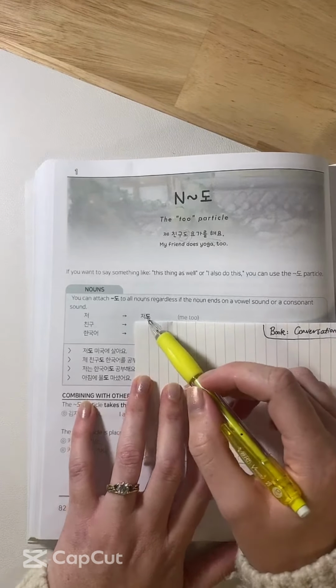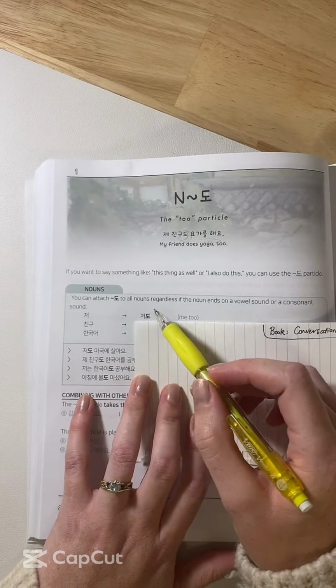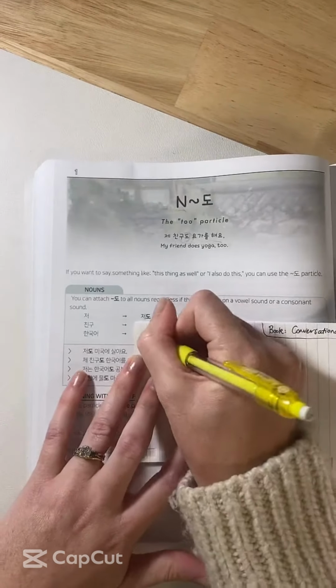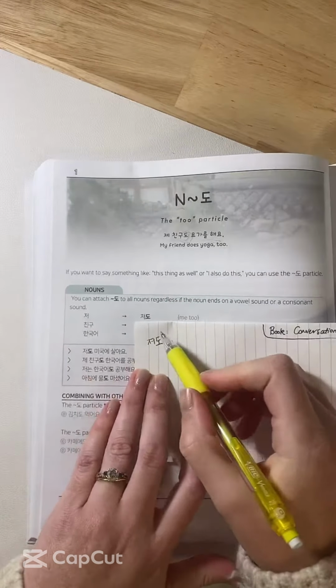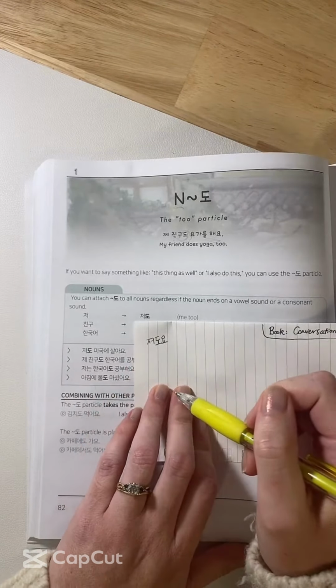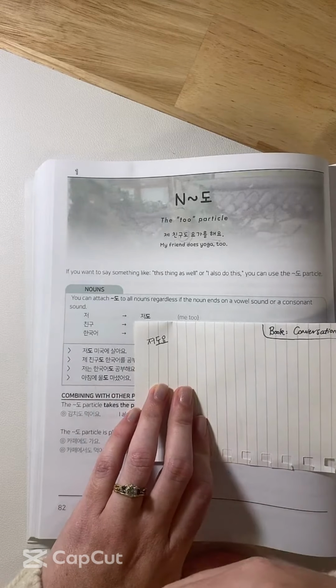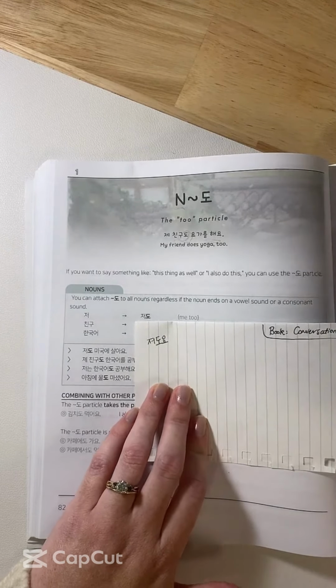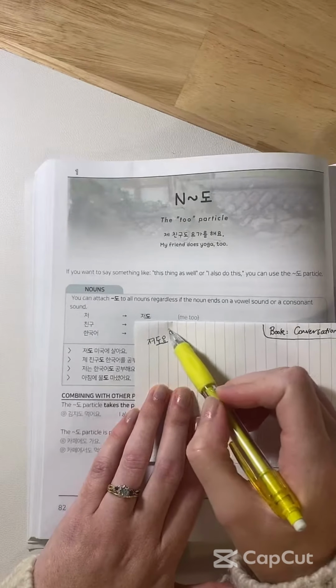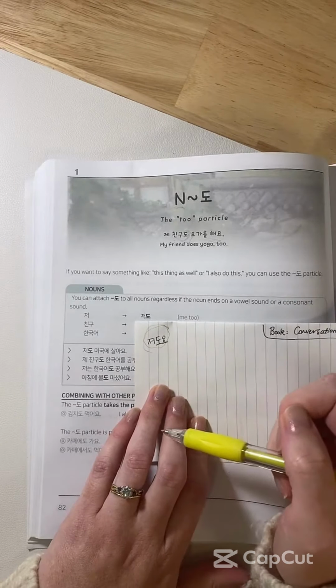You can actually say this in polite language if you just add 요 on the end. If you say 저도요, it means me too in polite language. So if someone says 배고파요, like I'm hungry, you can say 저도요, me too, I'm also hungry. It's a useful little phrase to know.